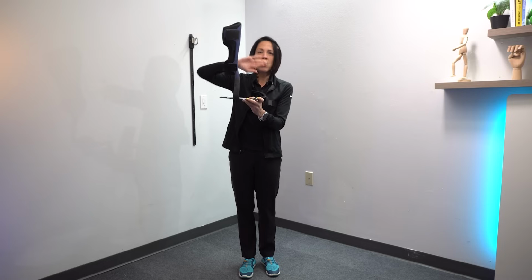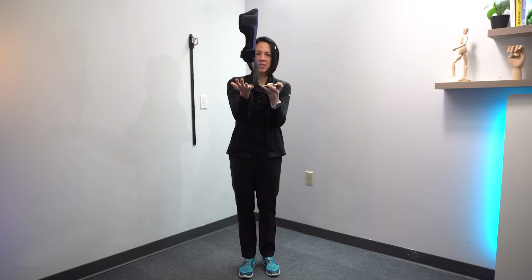Anything like that will throw your knee into hyperextension because when your foot hits the ground, this right here pushes that knee backwards. Huge problem.